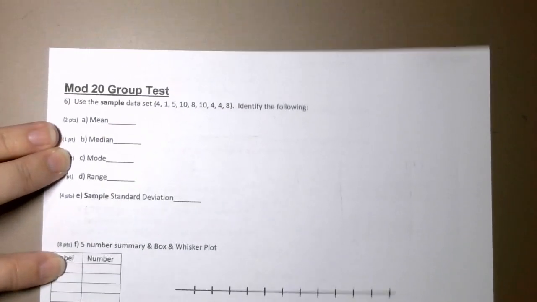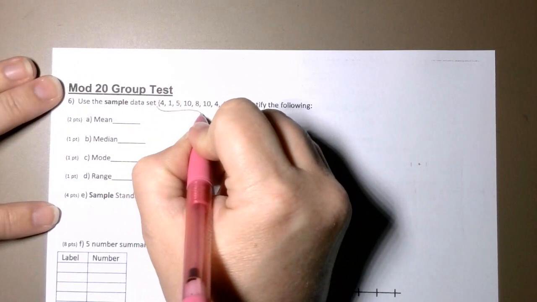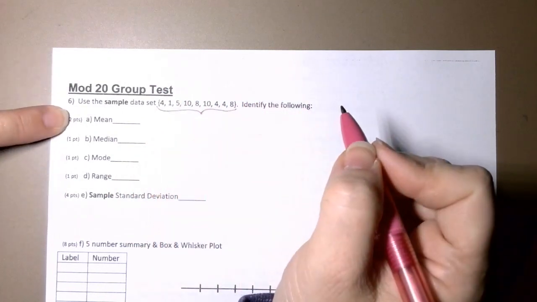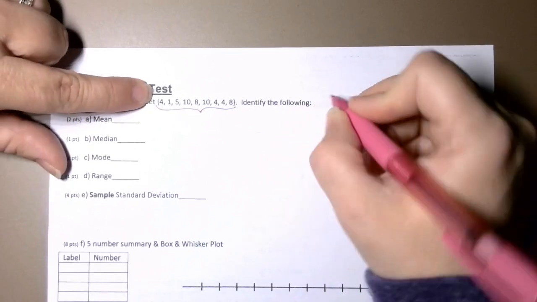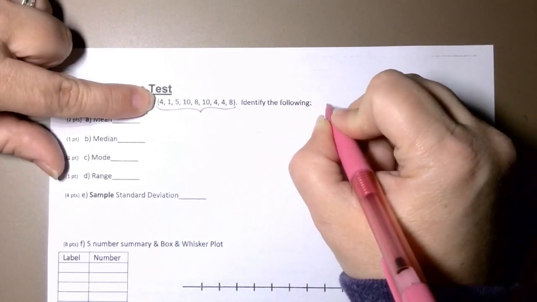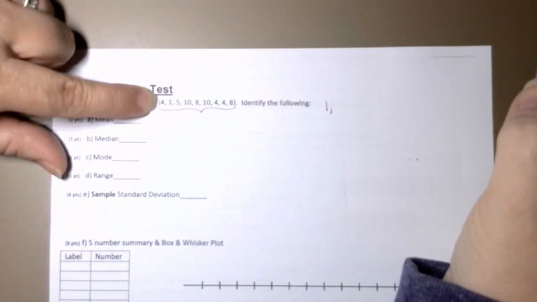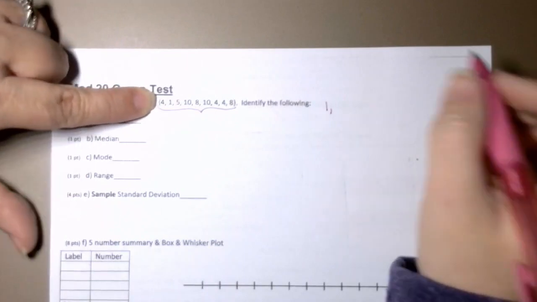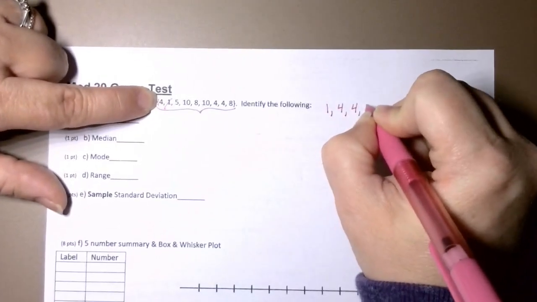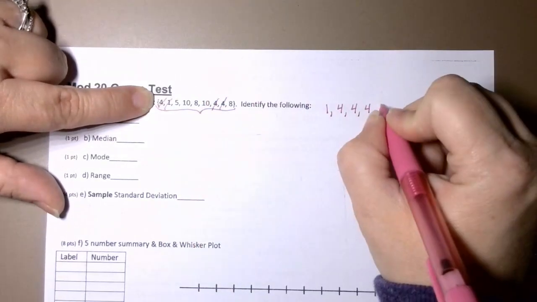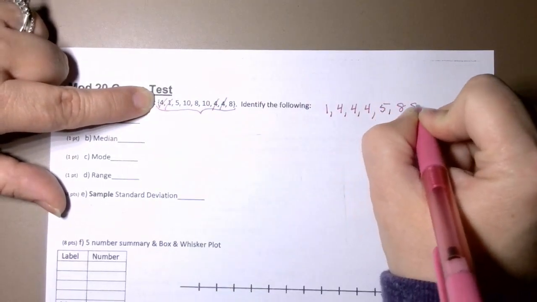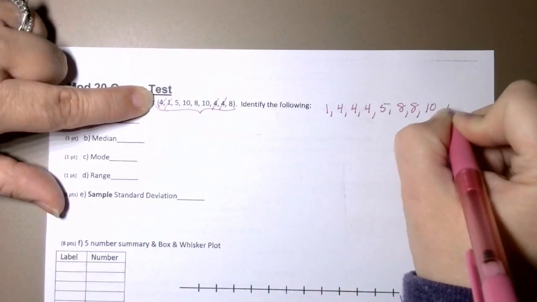All right, use the sample data set right here to identify the following: mean, median, mode, range, standard deviation. I'm going to first off put them in order. You don't have to, but it's going to be easier when I get down to median and 5-number summary, etc. So there's 1, 4, 4, 4, 5, 8, 8, 10, 10.